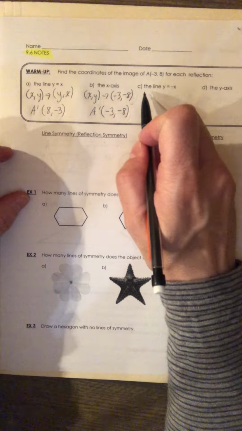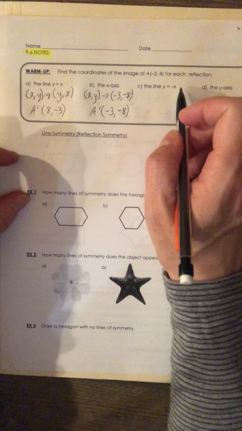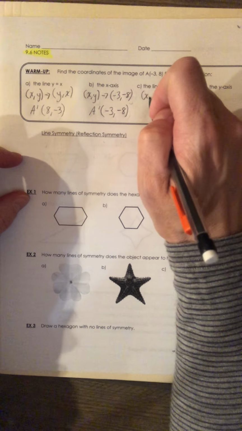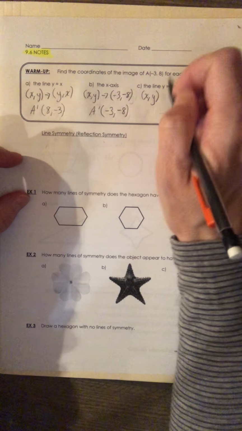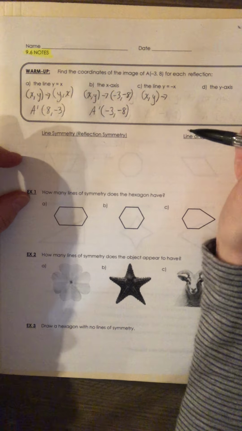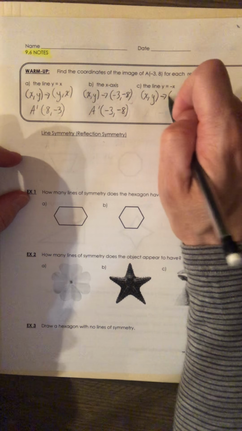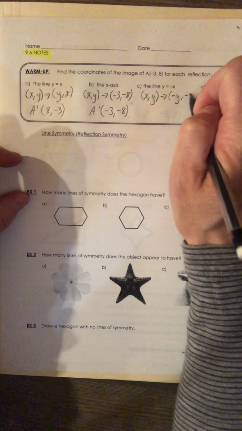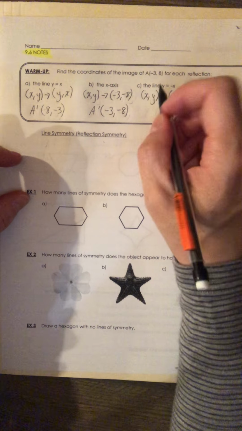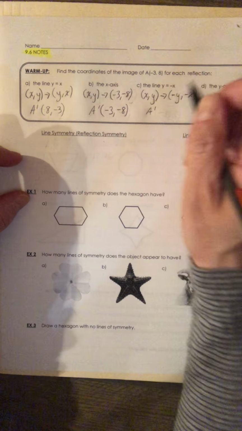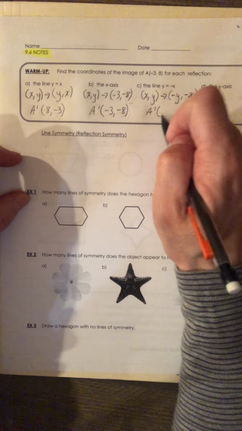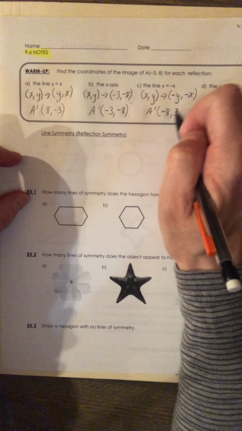Okay, so if I reflected over the line y equals negative x, the x and y switch places and signs. So this would become negative y, comma, negative x. So if I look at this, now my A prime for this reflection would be negative 8, comma, positive 3.